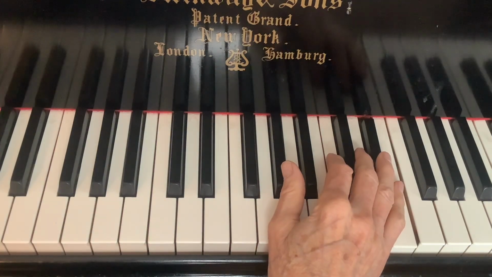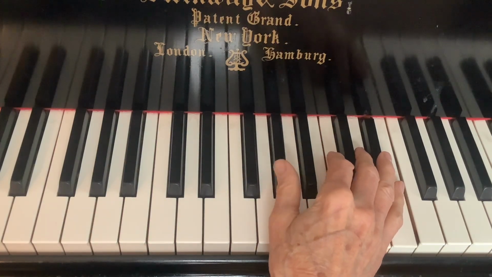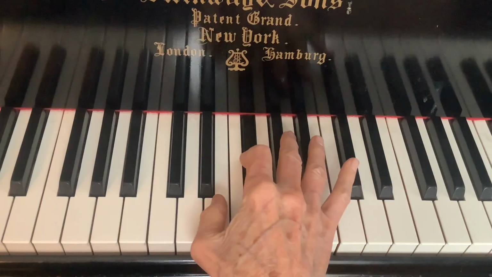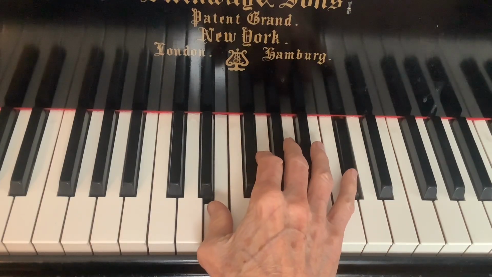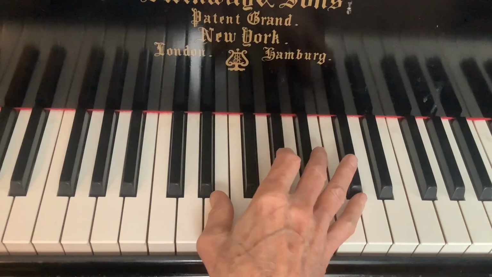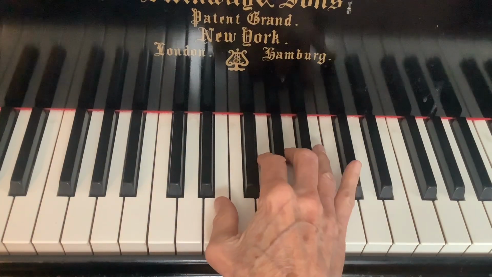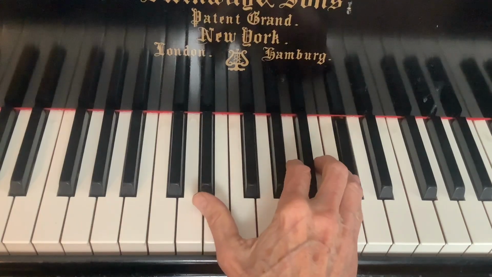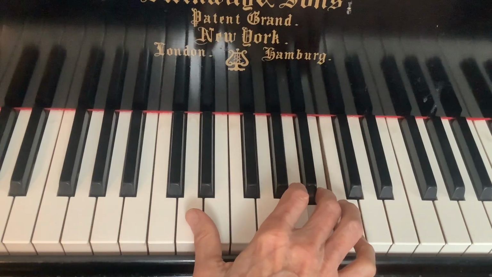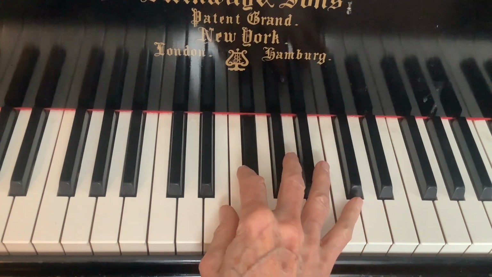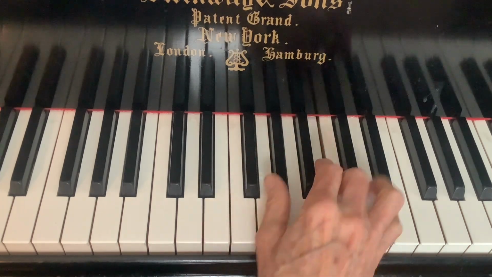So the chromaticism that he introduces down here, and then resolving to that, is then echoed or duplicated in the treble of the next part. Okay, so you have that chromaticism followed by this chromaticism.